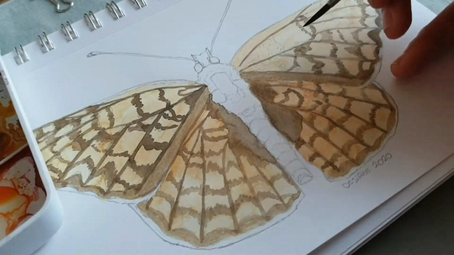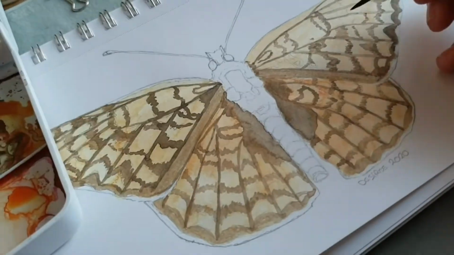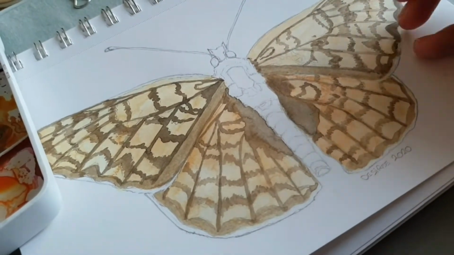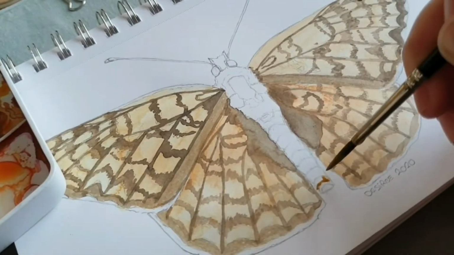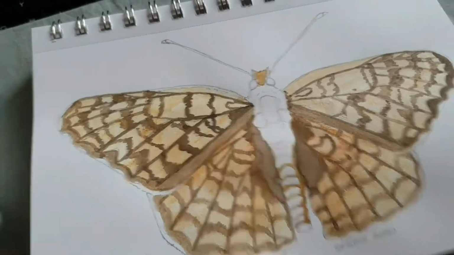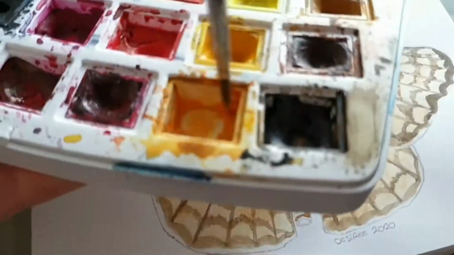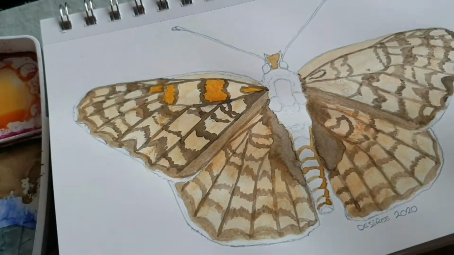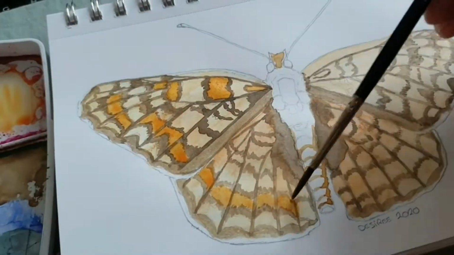For some reason, when I'm choosing reference photos on reference sites or in books of butterflies or other animals, I'm always attracted to animals with a really complicated pattern, which is beautiful to look at. But when you're painting, I'm always asking myself why I choose the ones with the most complicated pattern, because it makes the painting that much more tedious to do.